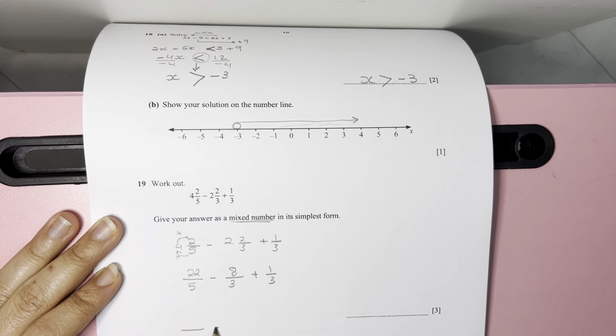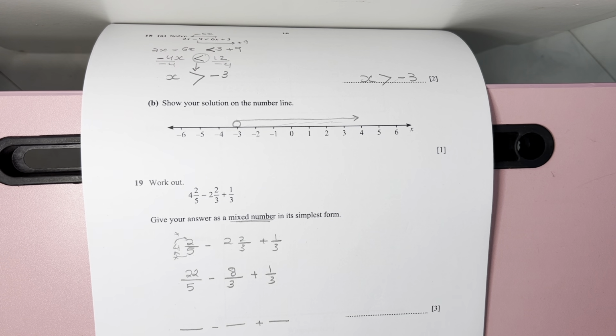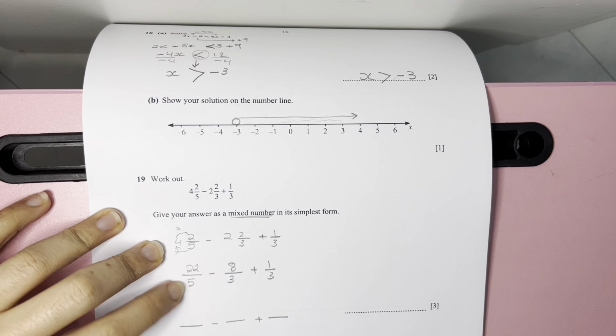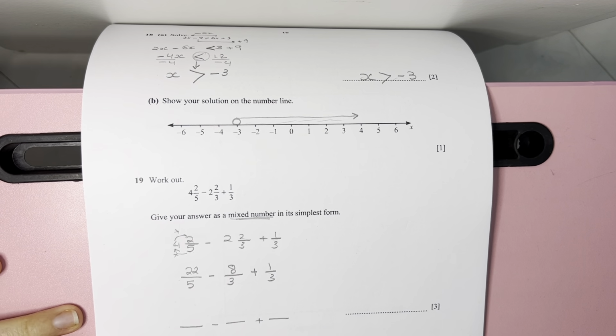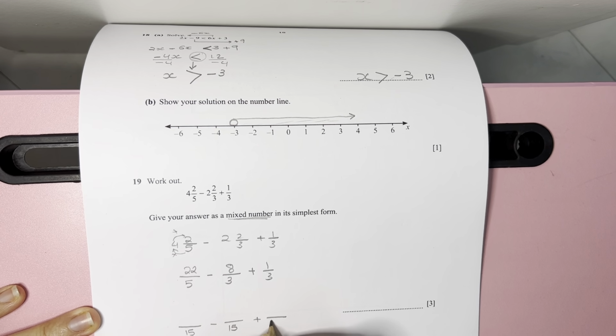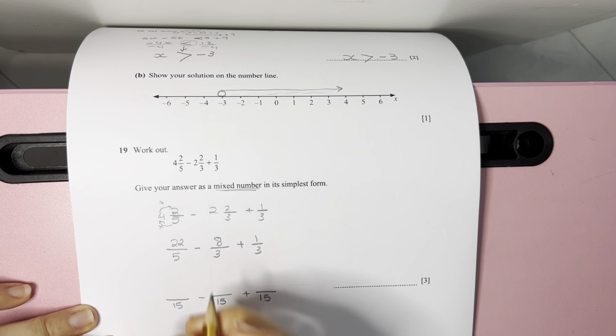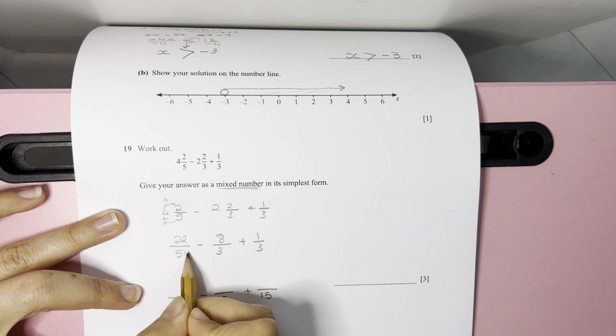So I'm going to make them all the same denominator. Which denominator? The LCM. The 5 and the 3, what is the LCM of them? It will be 15, the lowest common multiple. So how to change this to 15? Multiply by 3 up and down.